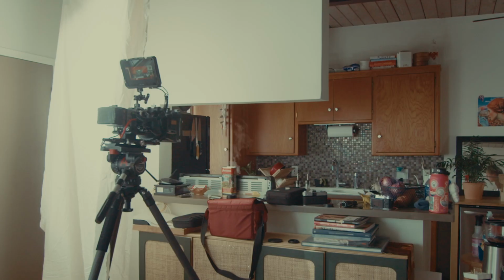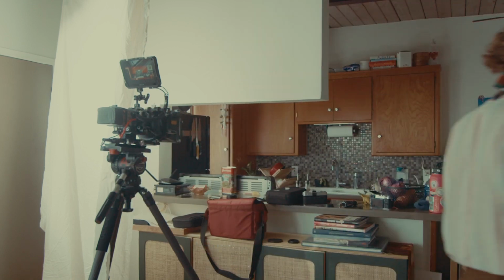Wardrobe and props also play a huge role in this look, so I've dug through my closet and found my most Wes Anderson looking outfit.